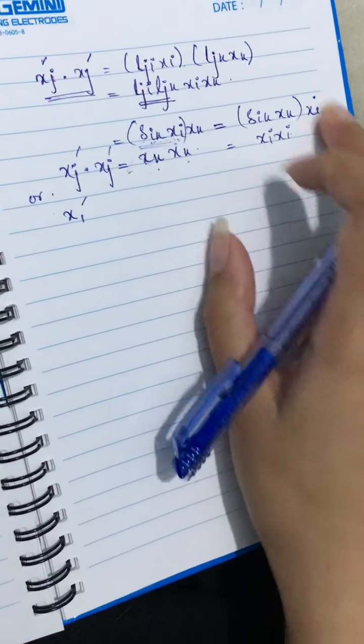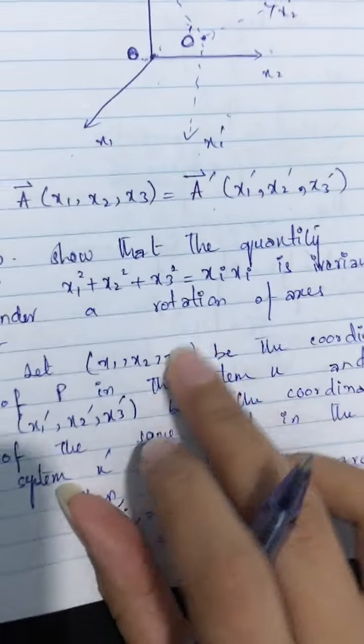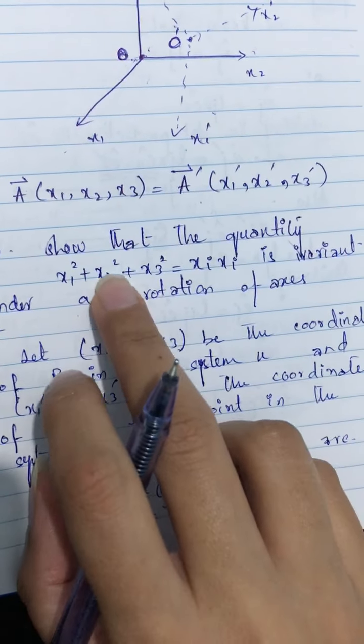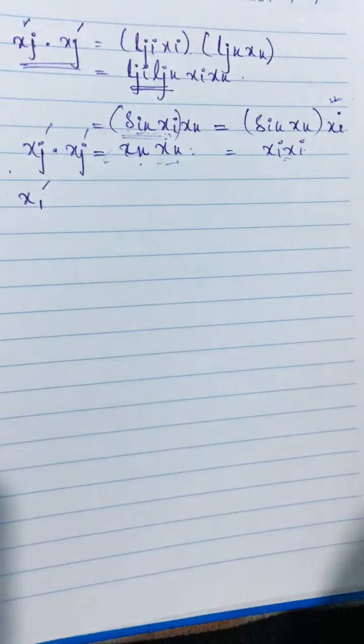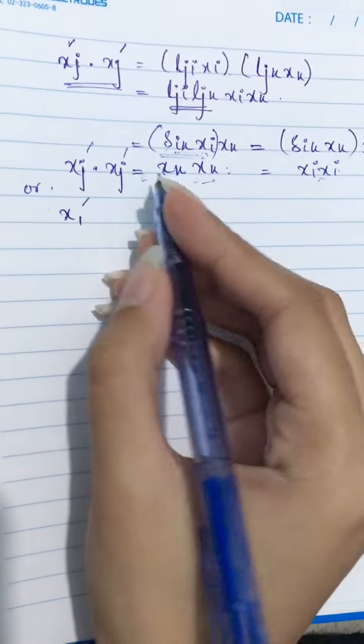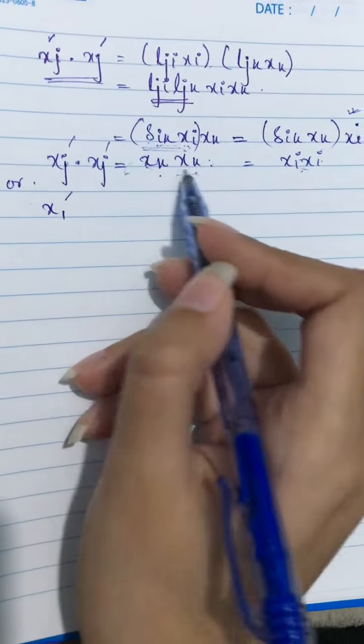We took this result because we have x1 square plus x2 square plus x3 square equal to xi and xi. So these two are the same.